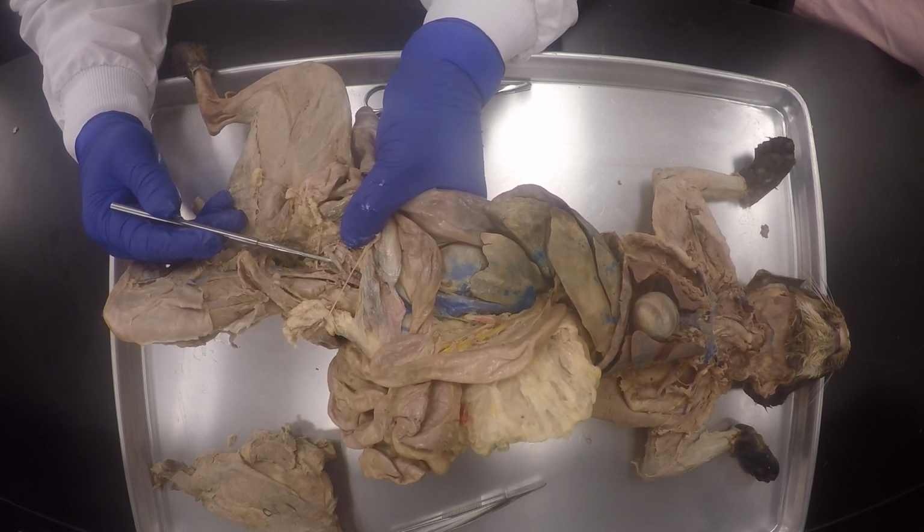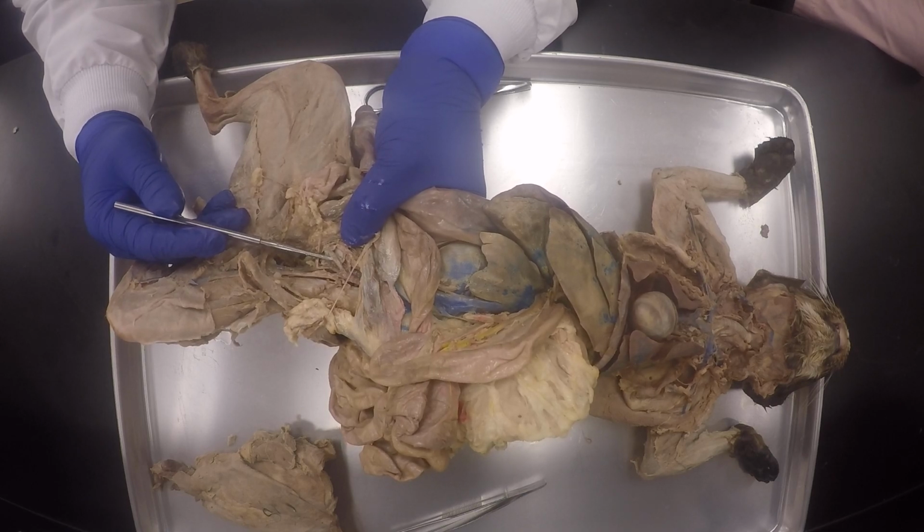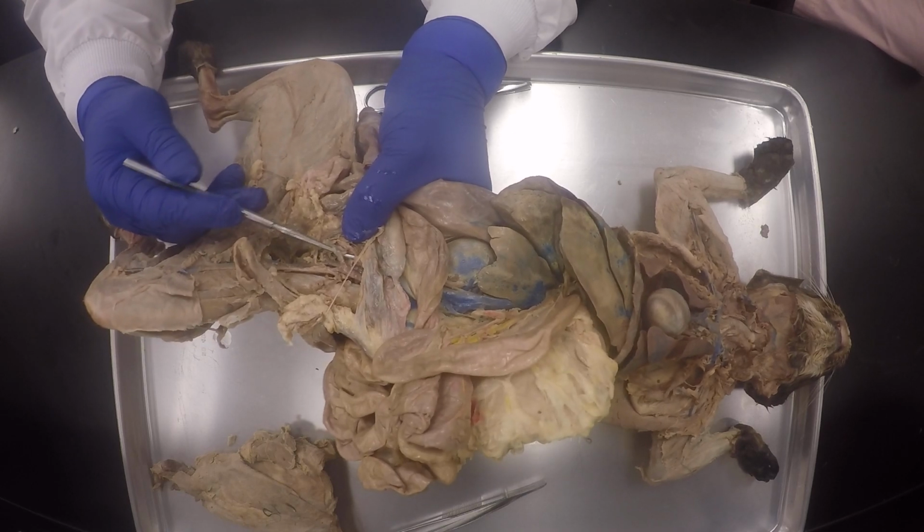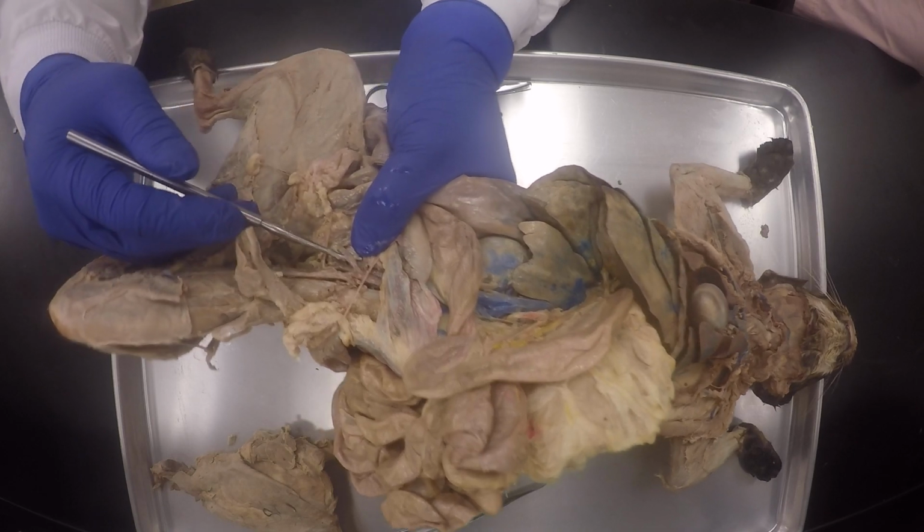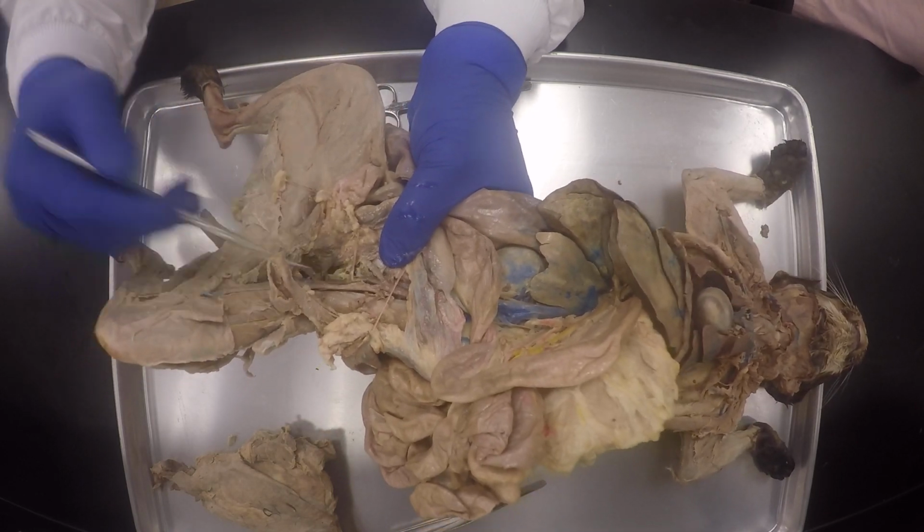In the human, it's both common iliac vein and common iliac artery. You understand? But this is a cat, okay? It's not the human. I just want you to know the difference. Okay, so we are all on the same page.